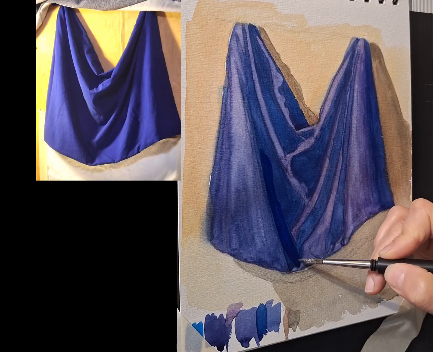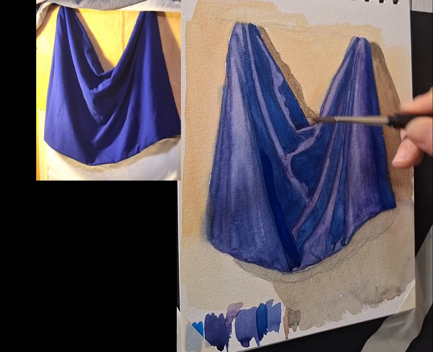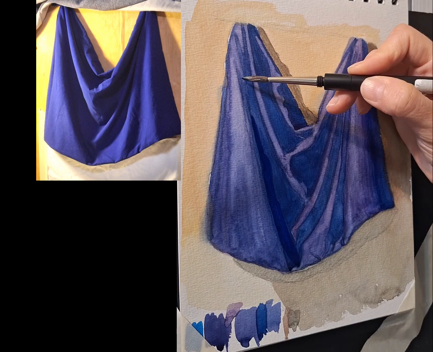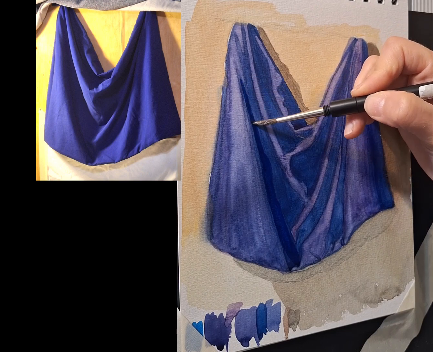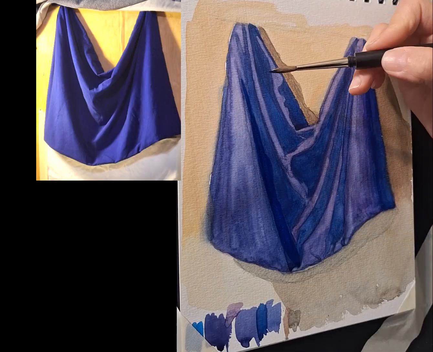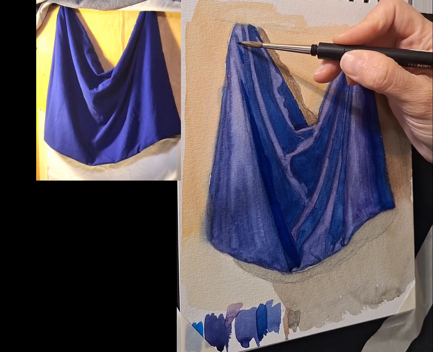And I'm just plain following the absolute darkest portions of this shadow, and what it does in terms of shape, and how thick it is.